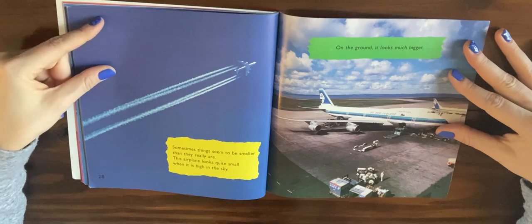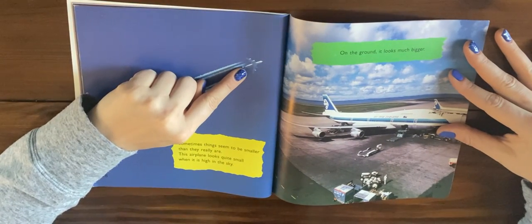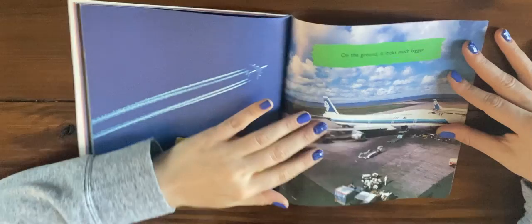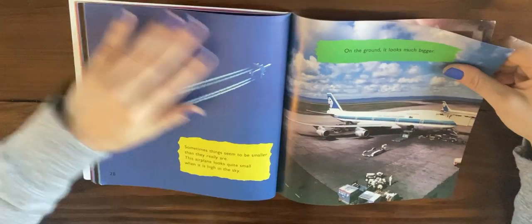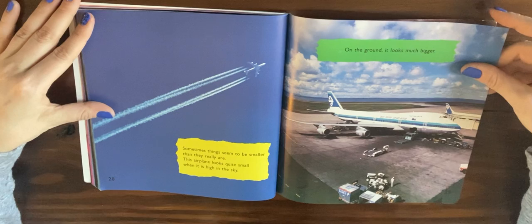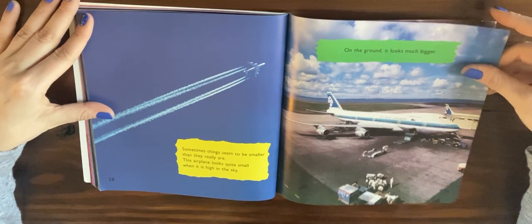Sometimes things seem to be smaller than they really are. This airplane looks quite small when it is really high in the sky, but on the ground, it looks much bigger. Depending how close or far away something is makes a difference in what size it looks like to our eyeballs.